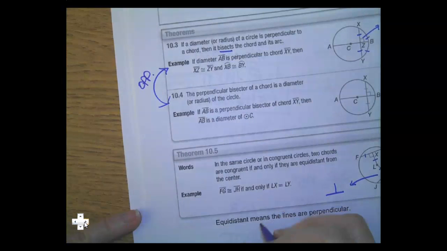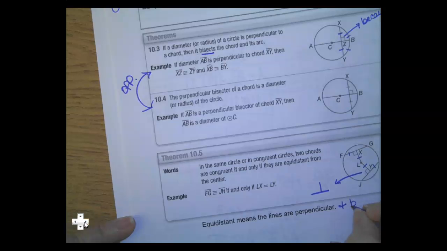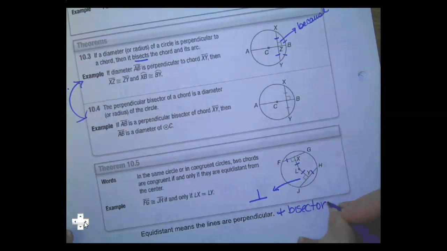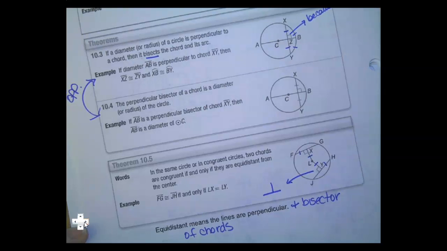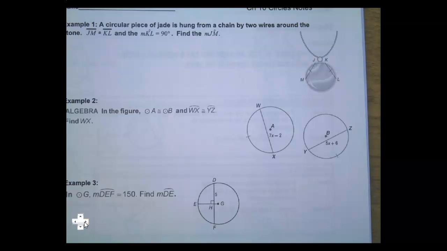Equidistance means the lines are perpendicular and bisect the chords. Sorry. Add that. What else do I have?